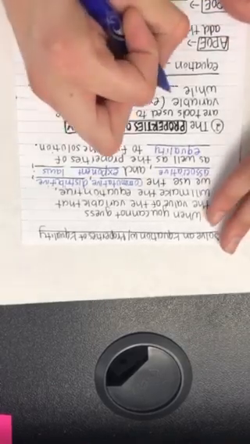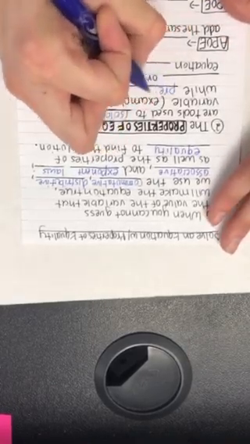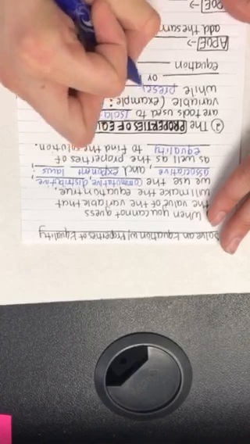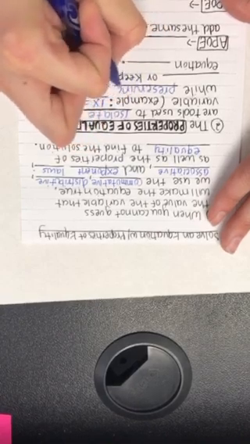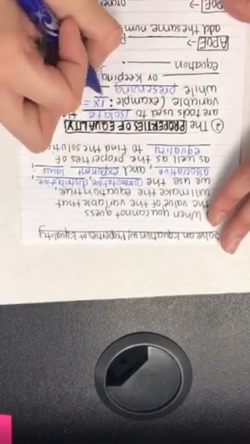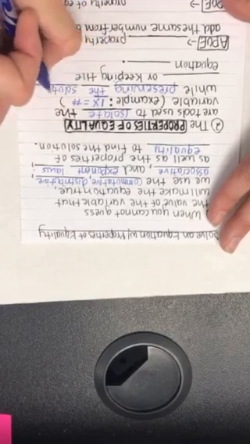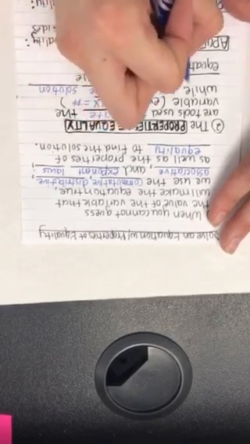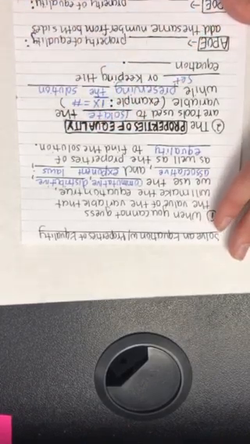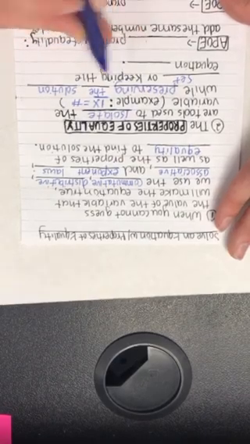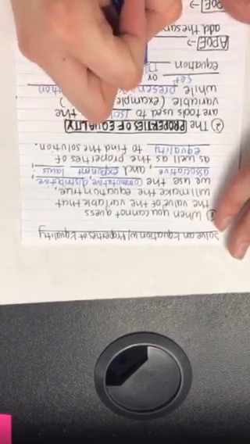The properties of equality are good tools because they are preserving, P-R-E-S-E-R-V-I-N-G, the solution set. That means when we use them, they don't change the solution, they don't mess up our work. Or you can think of it as they are keeping the equation true.